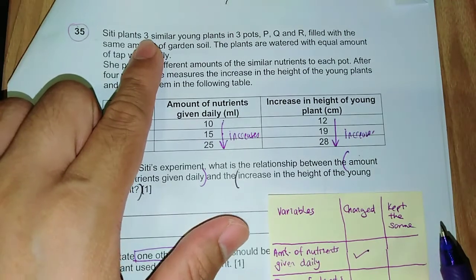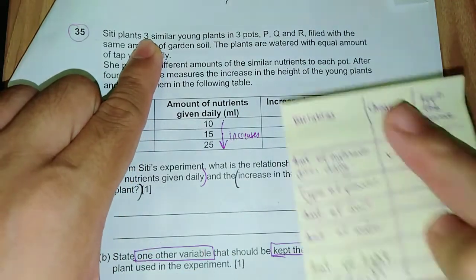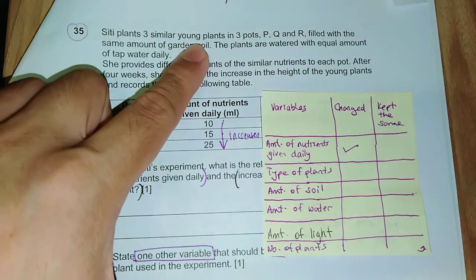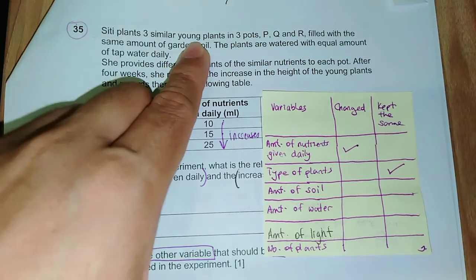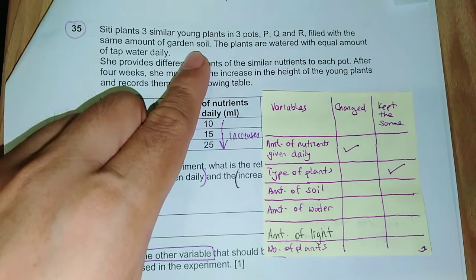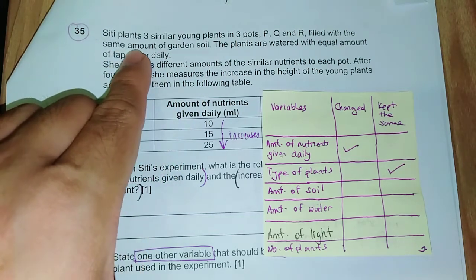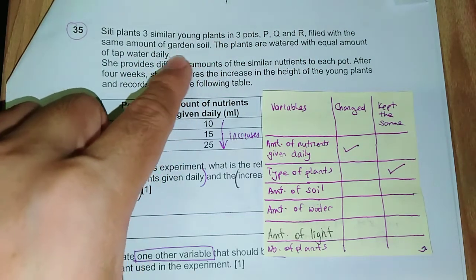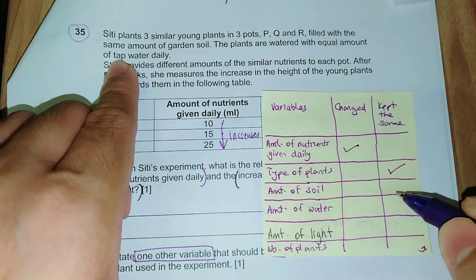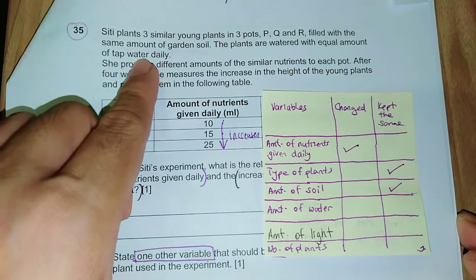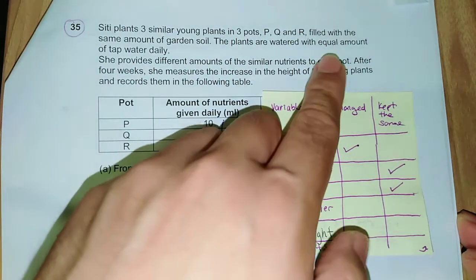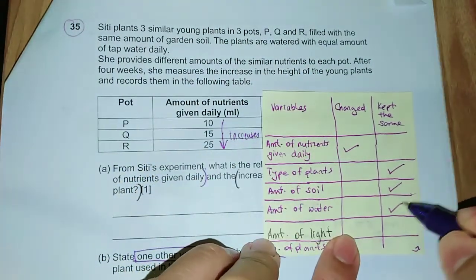We were already told she used 3 similar young plants, so this is kept the same. How about the amount of soil? We can't use it as the answer because it already says the amount of soil is kept the same. How about changing the amount of water? We can't use this also because the amount of water is also kept the same.